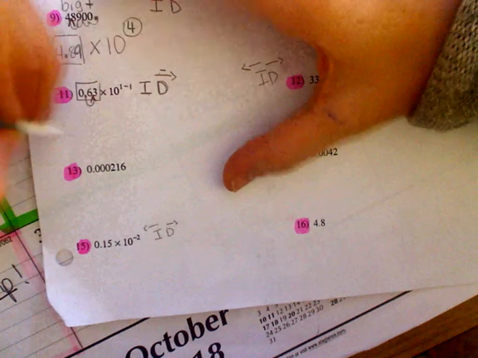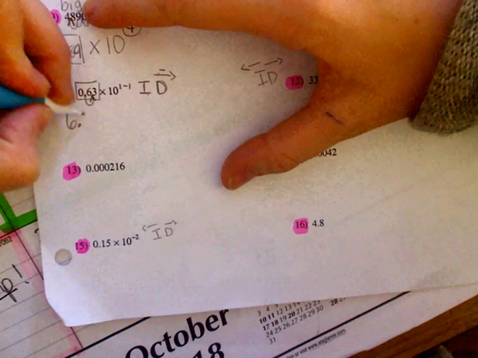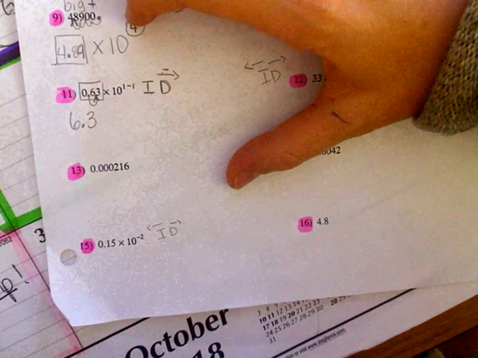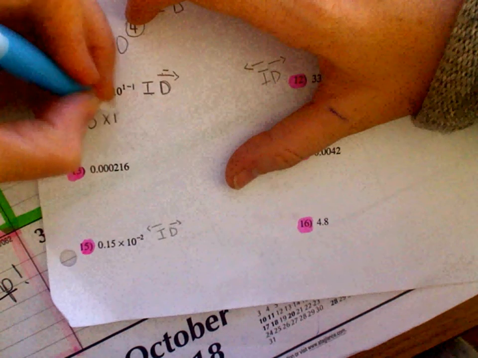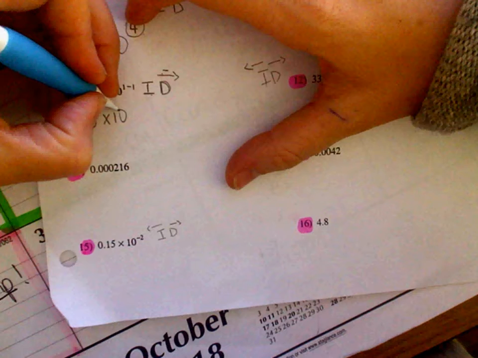And 1 minus 1 is 0. So your exponent actually will be 0 here. We're going to do a couple more of those, okay?